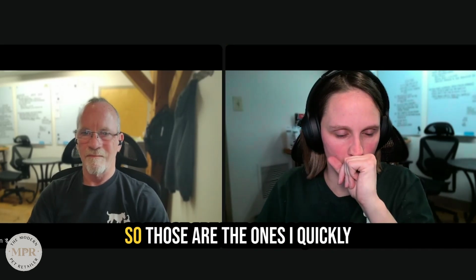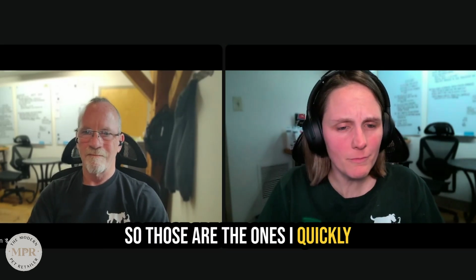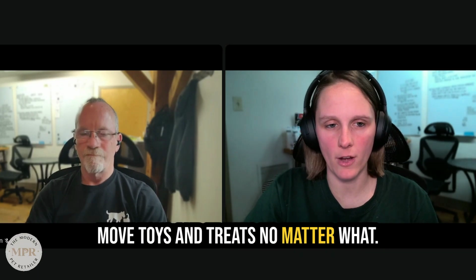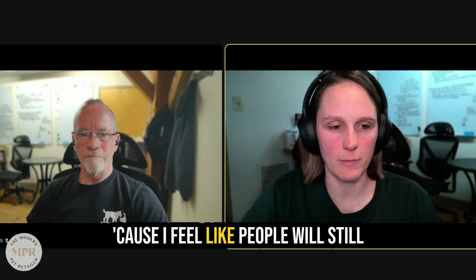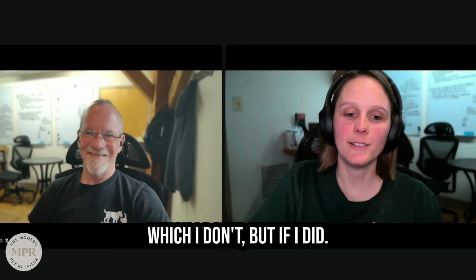discount table. So those are the ones I quickly discuss with the rescue to offload them, because they always need stuff like that. They always need food. They always need supplements for different types of dogs or cats. But I do find that I can always move toys and treats no matter what. So those are just quick and easy ones, especially since they're in those high turn departments. It makes it very easy to kill them if I need to in a quick fashion, because I feel like people will still buy a discounted Christmas toy in the middle of July if I had it. Which I don't, but if I did.